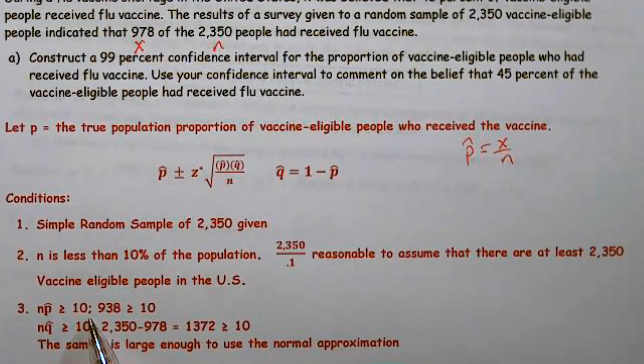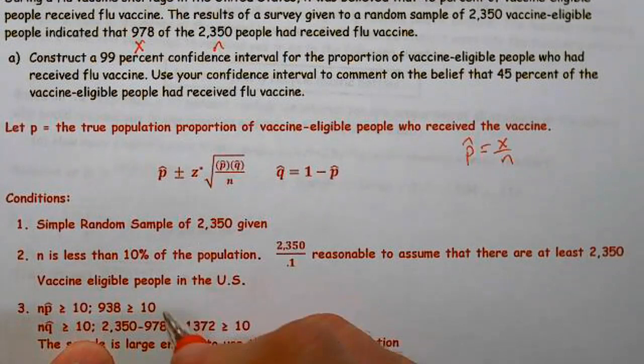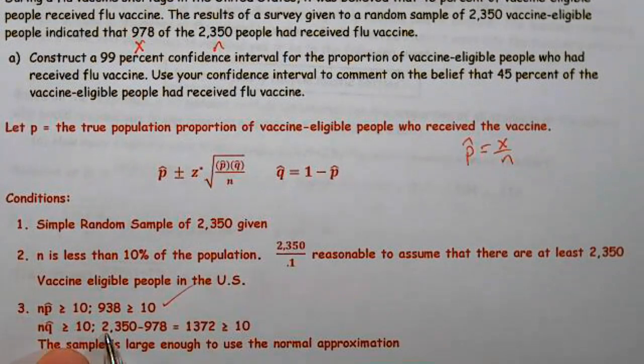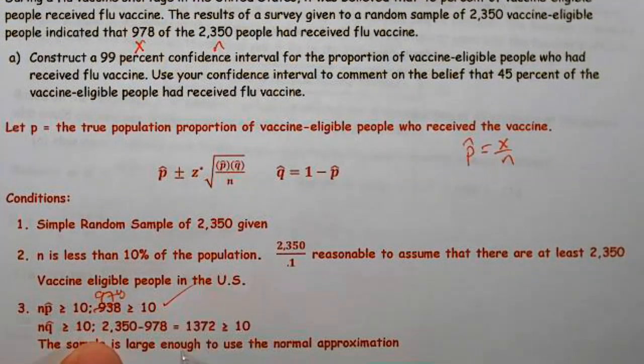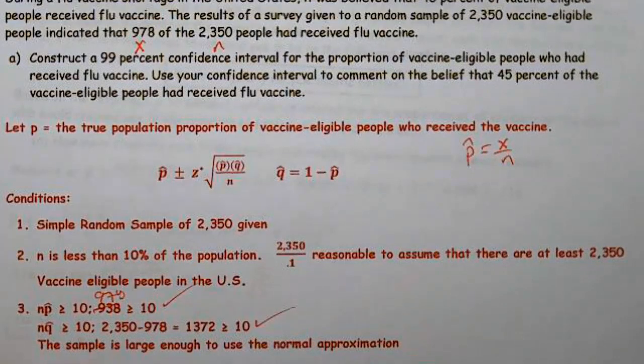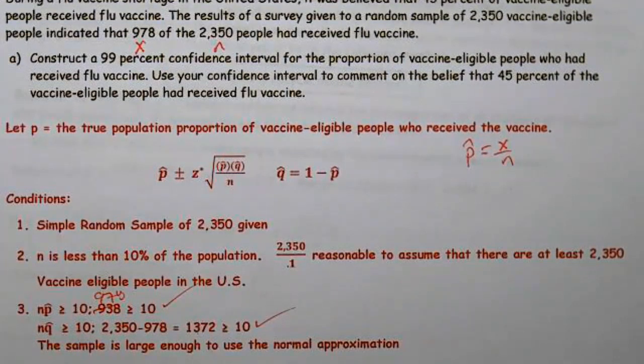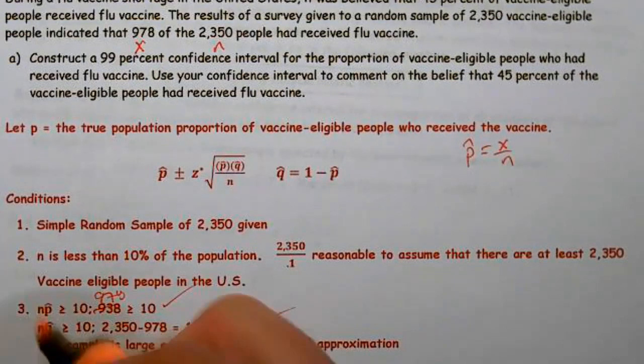In P, this time, since they gave me my number of successes, I could just write it down, and 938 is greater than or equal to 10. I can check that off. And then 2,350, and it should not have been 938, it should have been 978. 2,350 minus 978 equals 1,372, and that's greater than 10. So both are greater than 10, so the sample is large enough to use the normal approximation. Please make sure you include that statement.